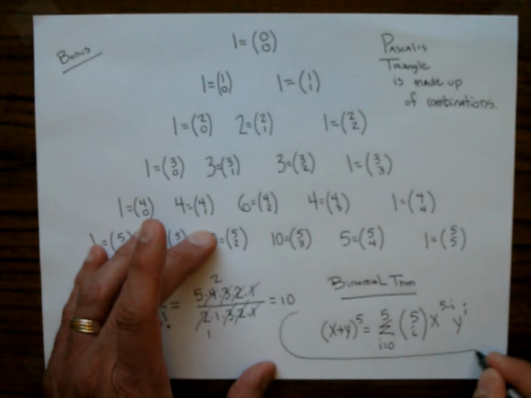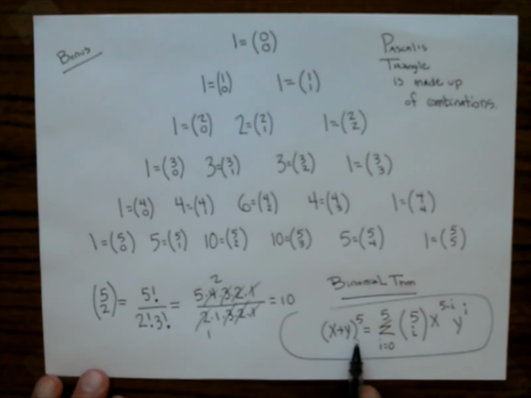And they'll say there's the binomial theorem for x plus y to the 5th. And if you wrote out i equals 0, i equals 1, you would actually get what we've been talking about in the other problems, where x is fully alive and then dies off, and y is fully dead and comes to life.